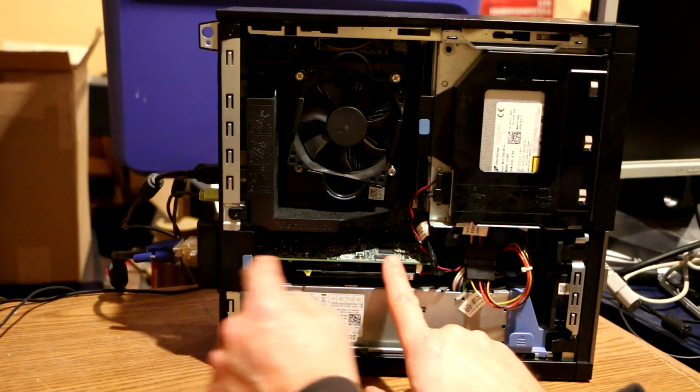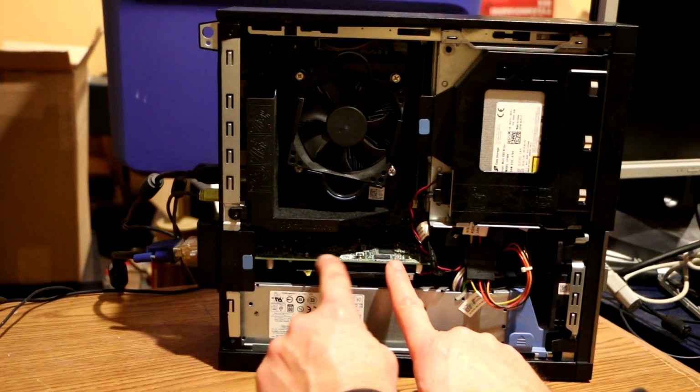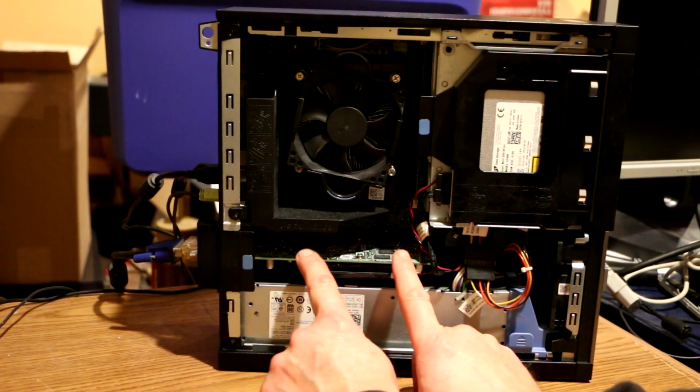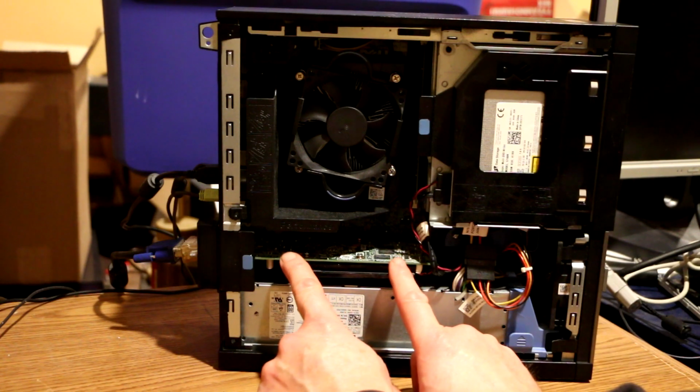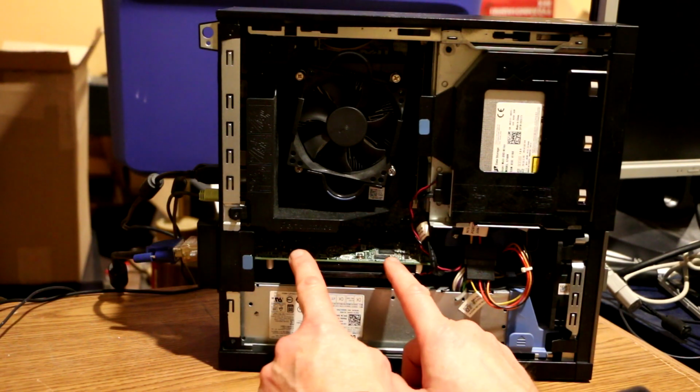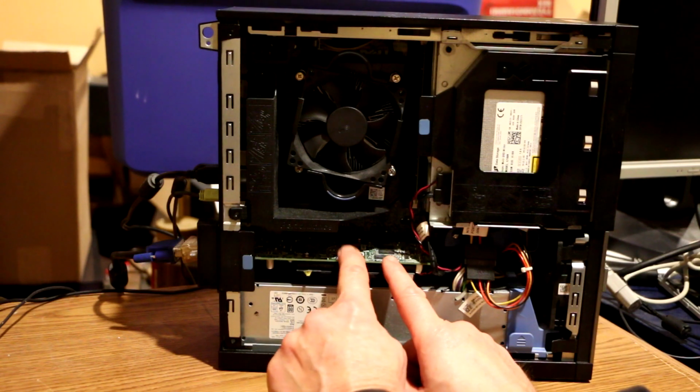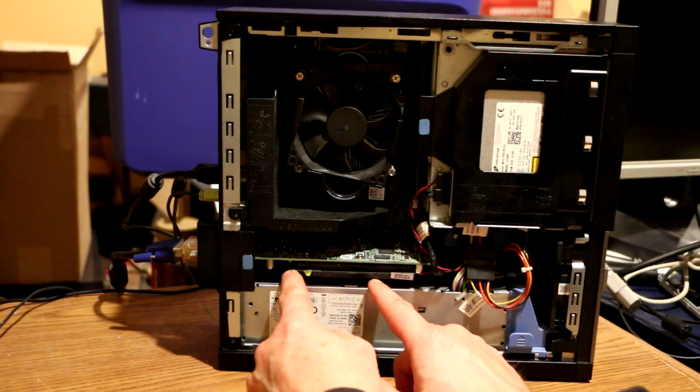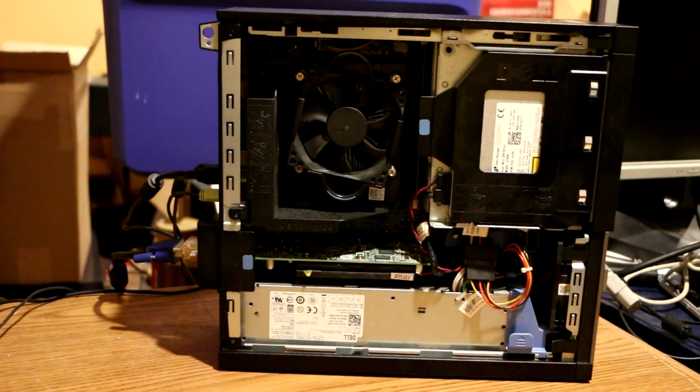So there is the GPU, the graphics card. These were called graphics cards back in my day, kids. Now they're saying GPU, which is a graphics processing unit. I think of the GPU as just being the chip on this card, but I digress. Let's see if we can find out where the RAM's hiding in this thing.